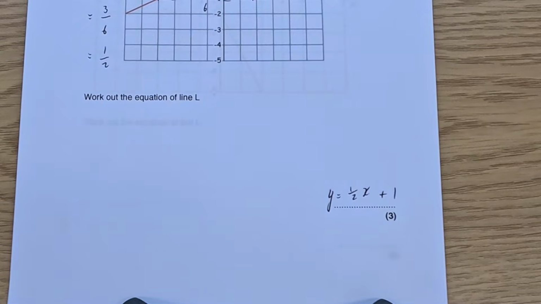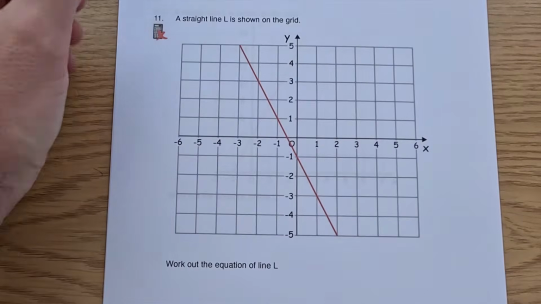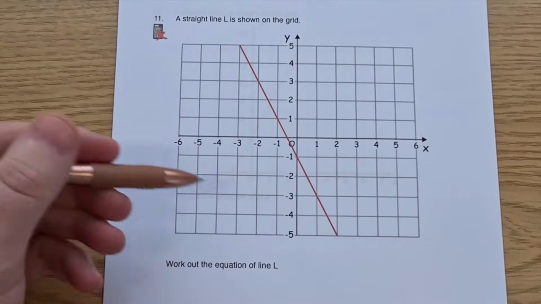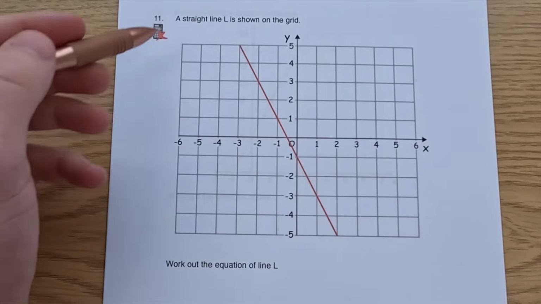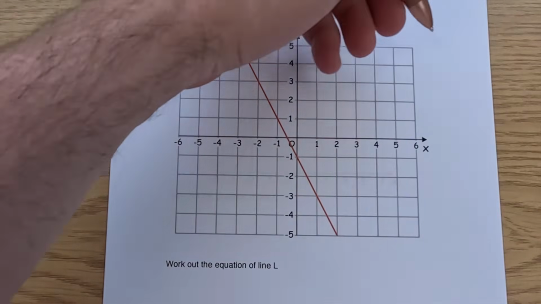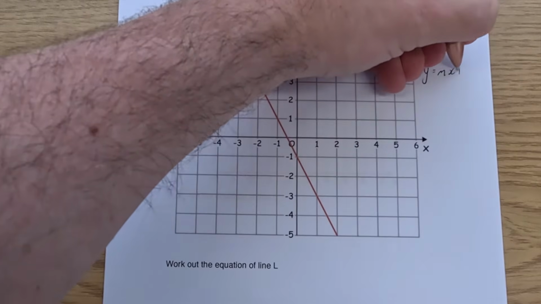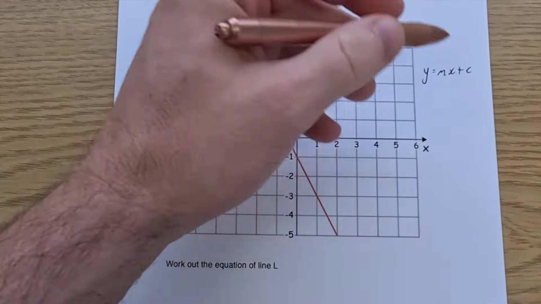Okay, let's look at our next question, question number 11. So question number 11 says the straight line L is shown on the grid, and we've been asked to work out the equation of L. It's a straight line, so it's going to be in the form y equals mx plus c. We want to find its gradient and its y-intercept.